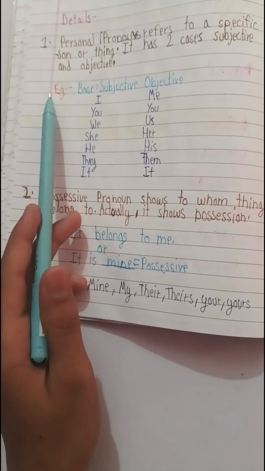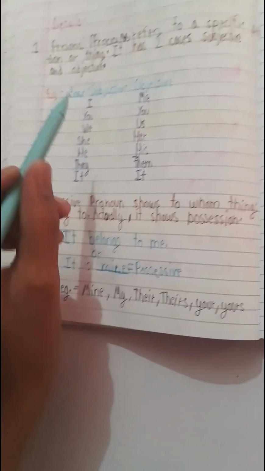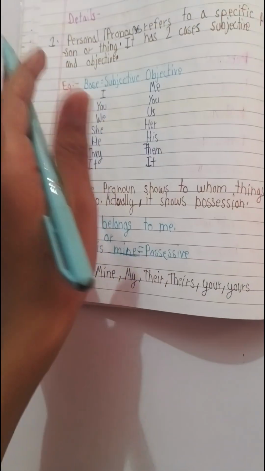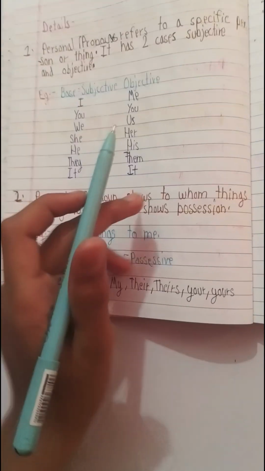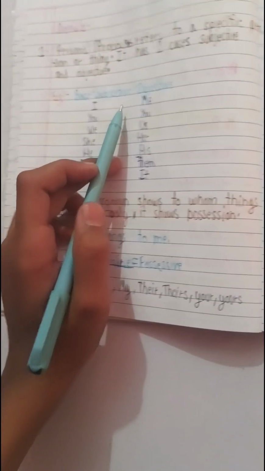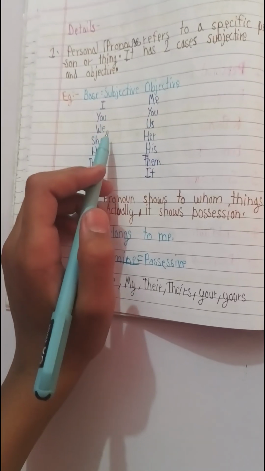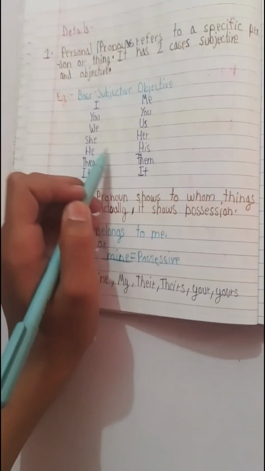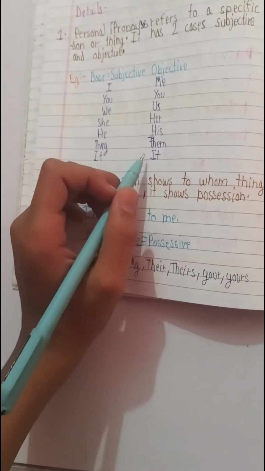Let's understand with some examples. Subjective is the base, and objective is when it moves to the object side, when it does not have much focus. I, me. You will be you only. We, us. She, her. He, him. They, them. It, and it will also be it.